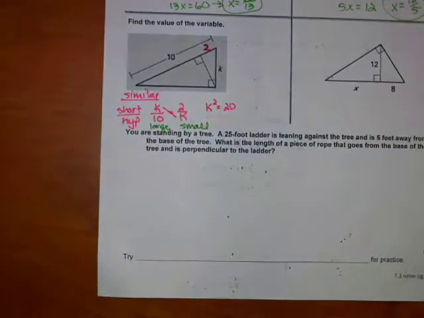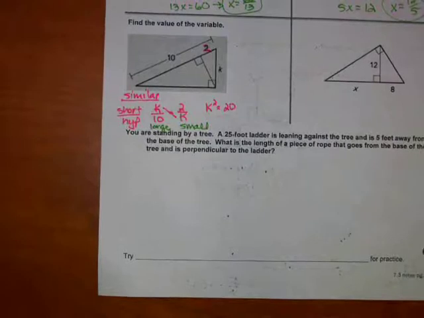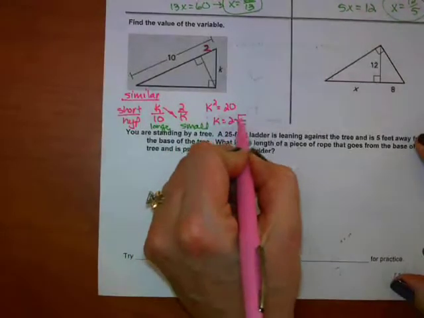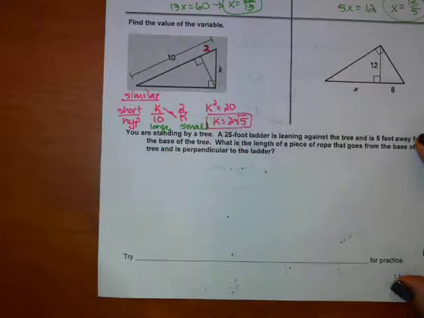And we can simplify that, right? Inside of a 20, there is a what perfect square? 4. What's the square root of 4? 2. And what's left underneath there? 5. So k equals 2 times the square root of 5. Beautiful, huh?